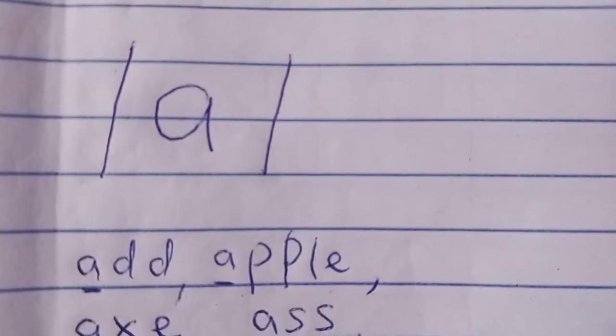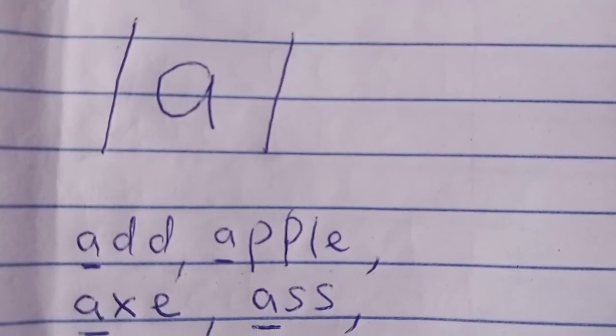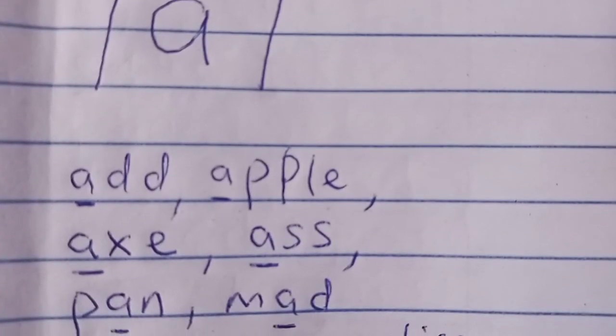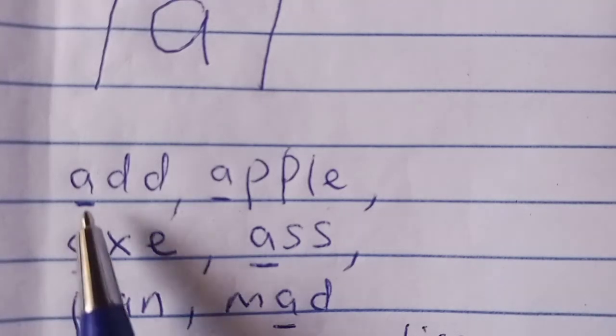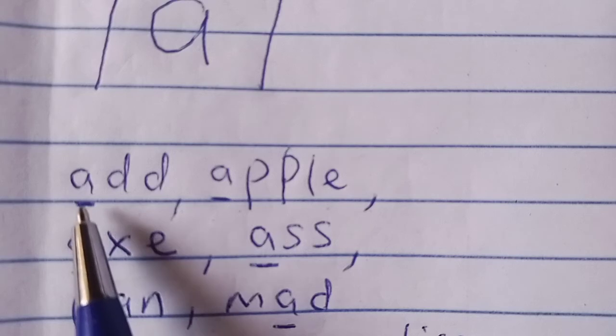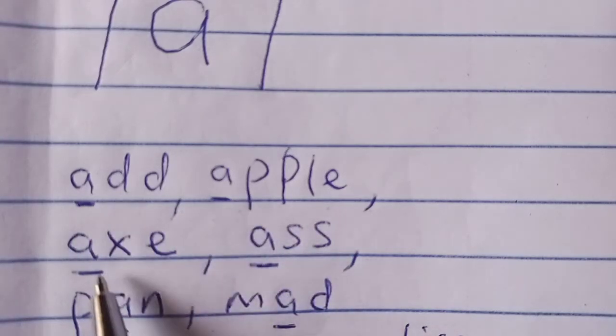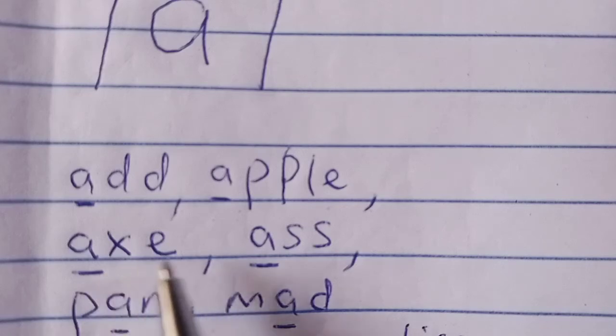Now, the sound also can usually appear where you have the letter A, but not in every situation. So, as you can see: add, apple, axe, ass. It's a short sound, so don't make it long. It's not "ah", but "ah".